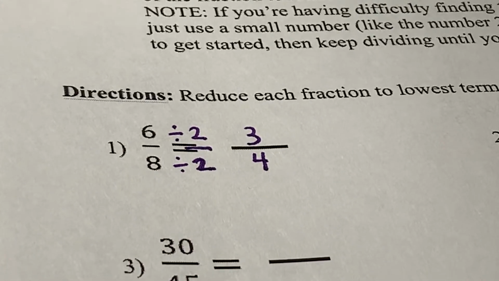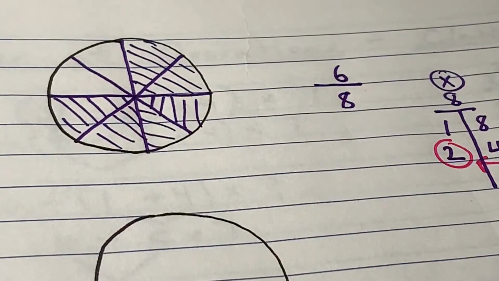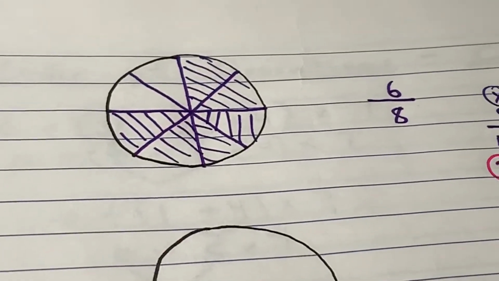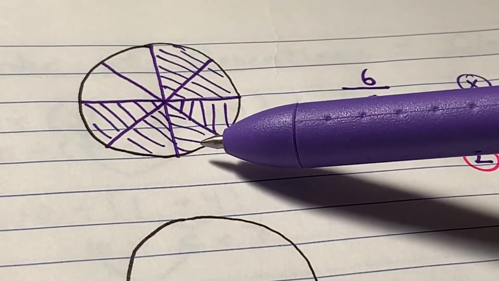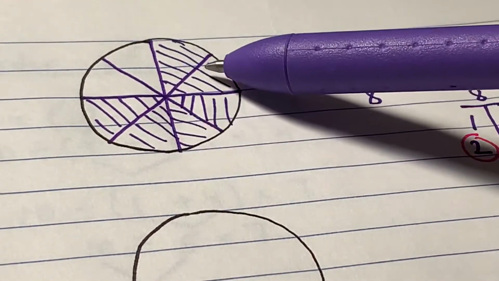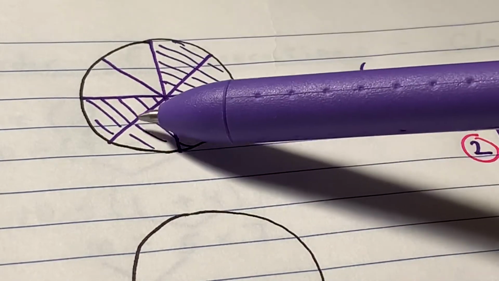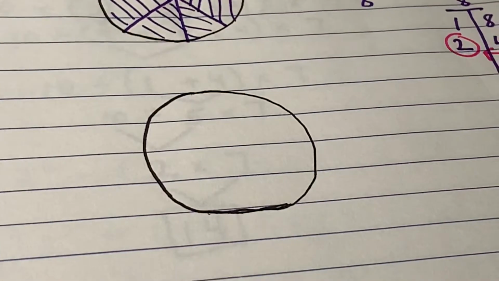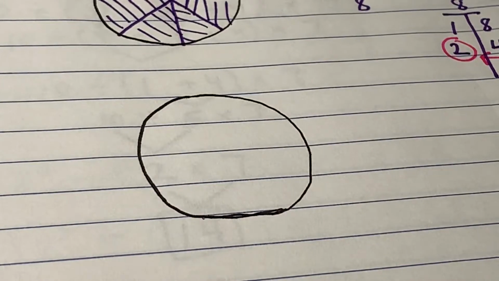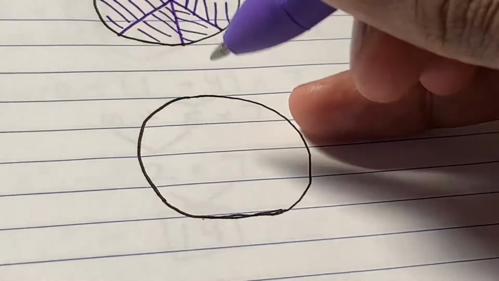Now, I want you to see something real quick. Let's go back to our diagram. We said that this is a visual representation of 6/8, right? It's 8 slices, 8 equal slices, right? But total, but only 6 are shaded. What happens if I take the same pizza pie and instead of cutting it into 8 slices, I cut it into 4?